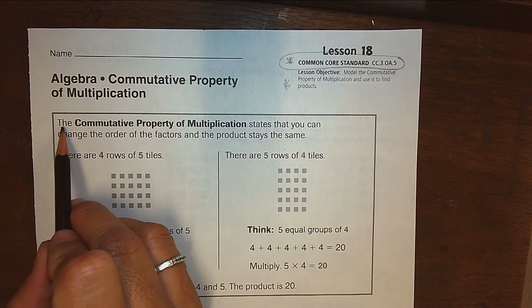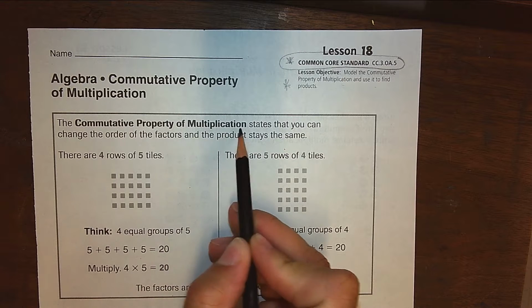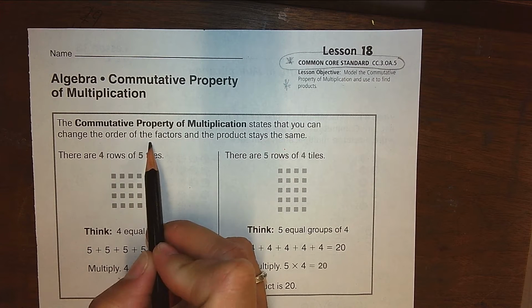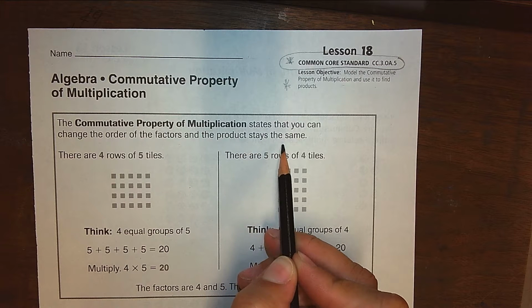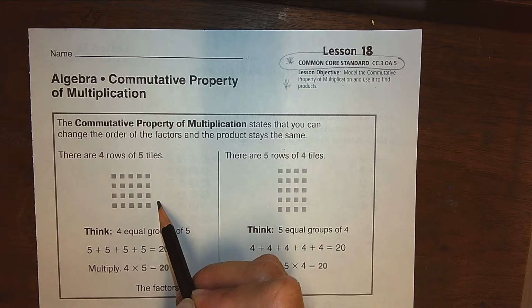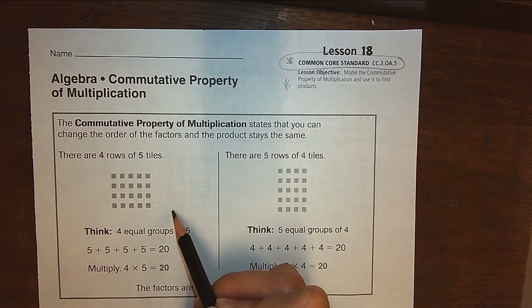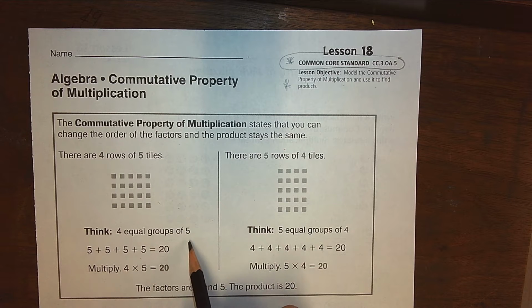Okay? Look in your review box. The commutative property of multiplication states that you can change the order of the factors and the product stays the same. So let's look at these two arrays. This is just like what we did yesterday. These are 4 rows of 5 tiles. Think, 4 equal groups of 5.